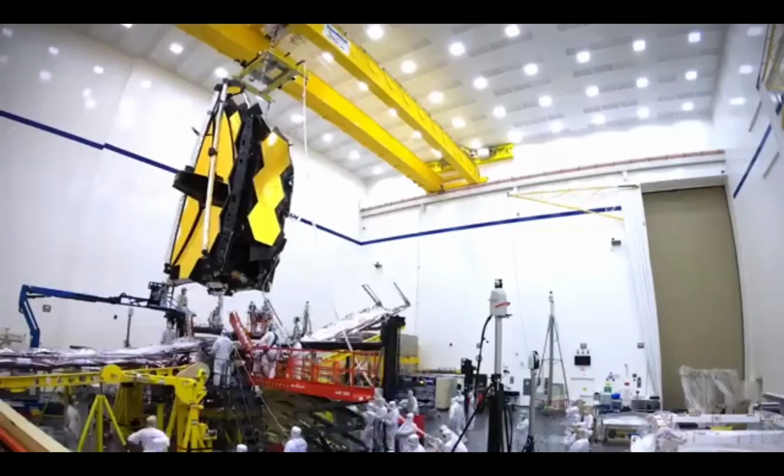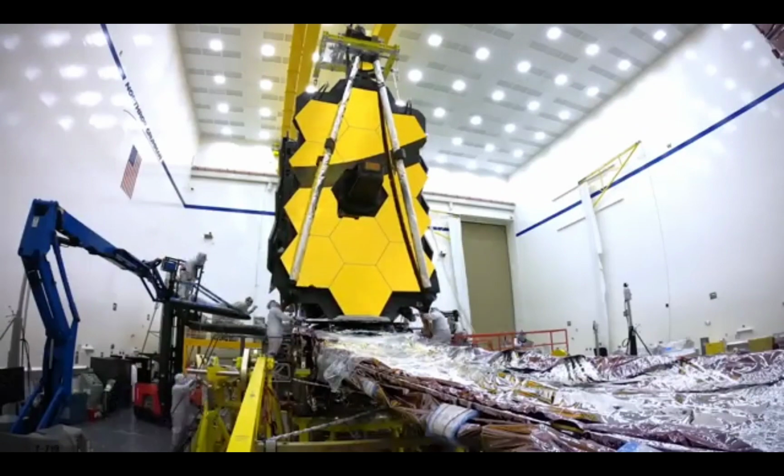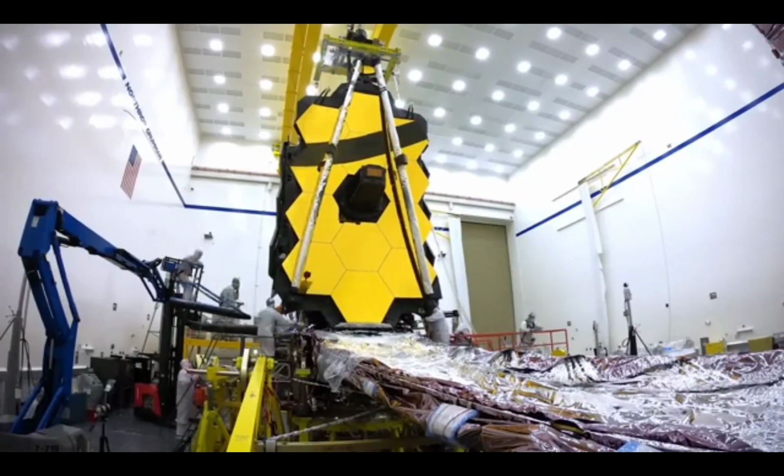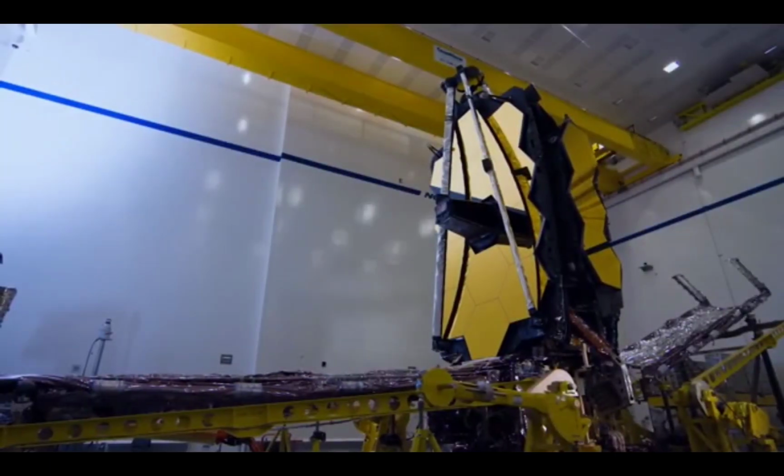You lose the system level interactions of the fully assembled spacecraft. And it's very late in the game at this point because it's just about a year before launch that we finally have a fully assembled observatory. And at this point, it's unclear how these system level interactions are going to go.